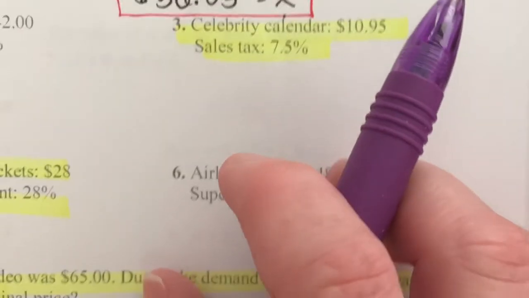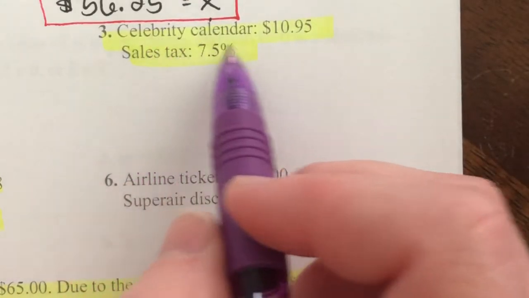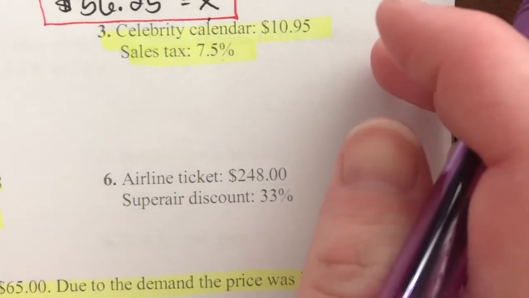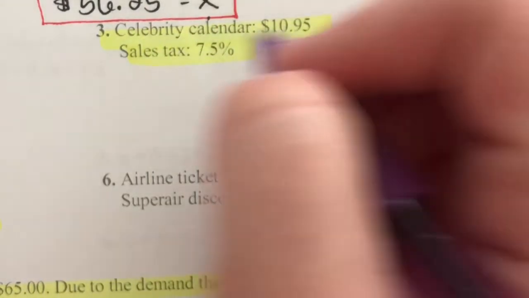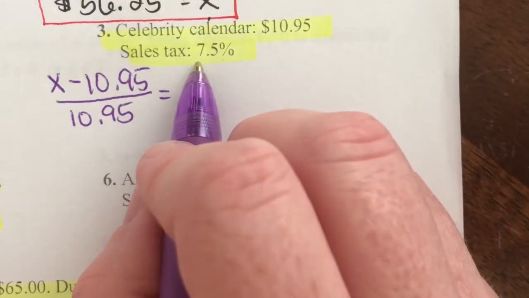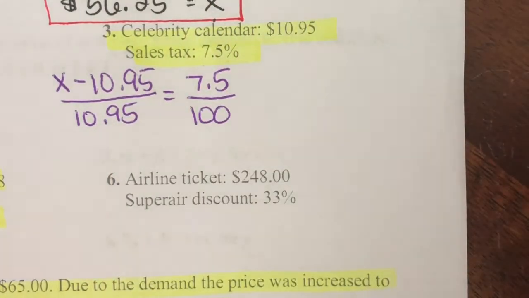We're going to set them up the exact same way every single time. Now we're going to do number 3. Celebrity calendar cost $10.95 originally, sales tax of 7.5%. So new, we don't know what the amount yet is before the sales tax. So new minus original over the original equals, and then the amount of increase is 7.5%, and it's going up, so we're going to leave it positive, over 100.